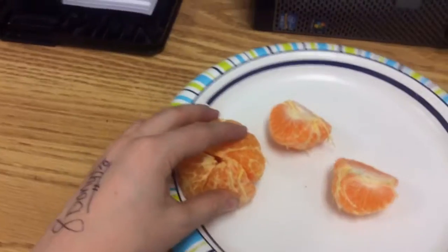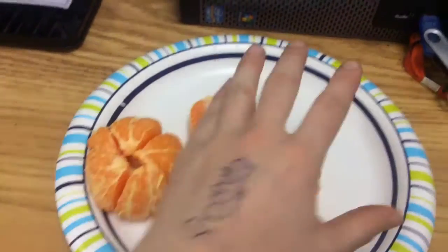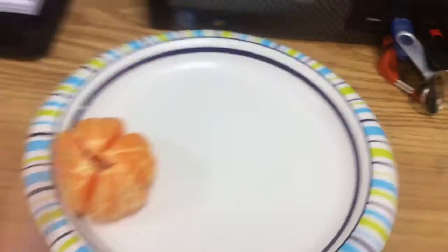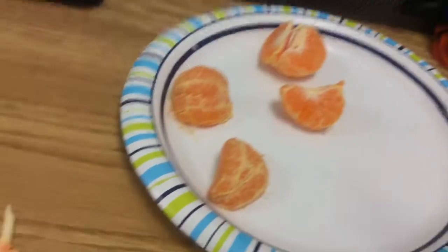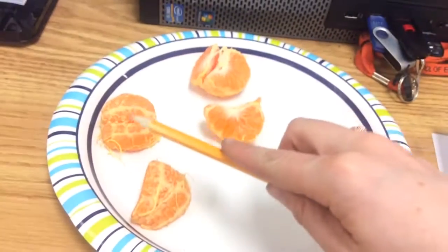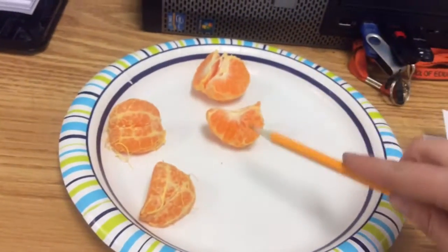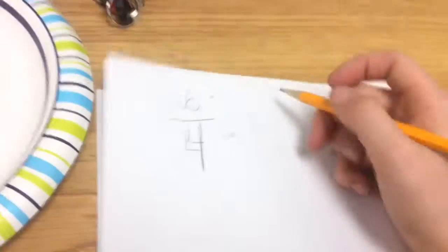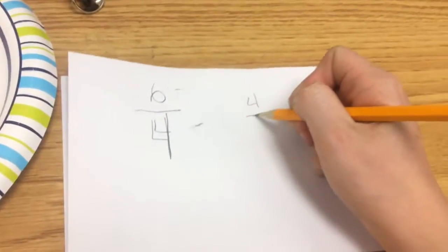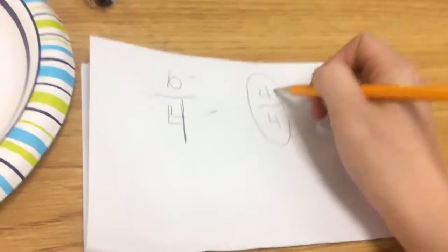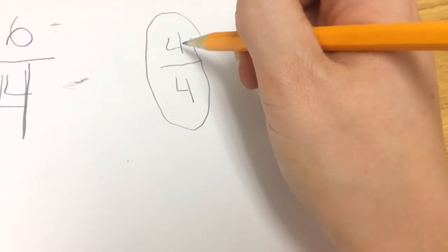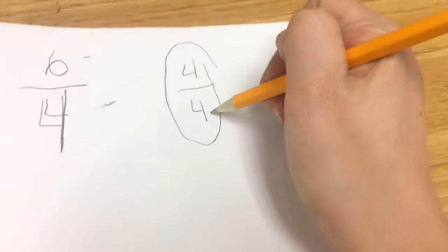All right, let's say I have another little snack. I'm going to eat 2 more of these. All right. Now how many fourths do I have on my plate? 1/4, 2/4, 3/4, 4/4. So, when my top number, my numerator, and my bottom number, the denominator, are the exact same, look, the top is 4, the bottom is 4.